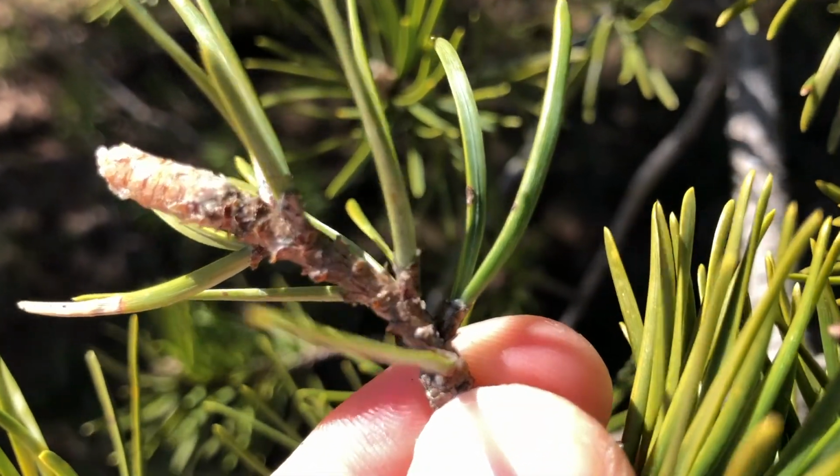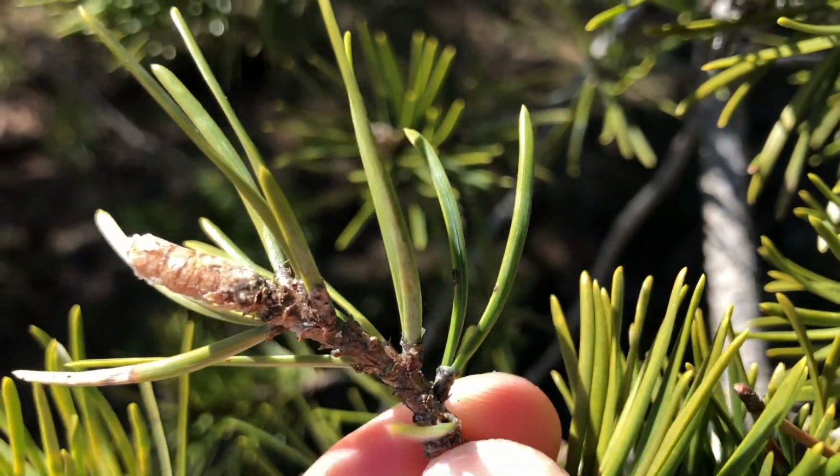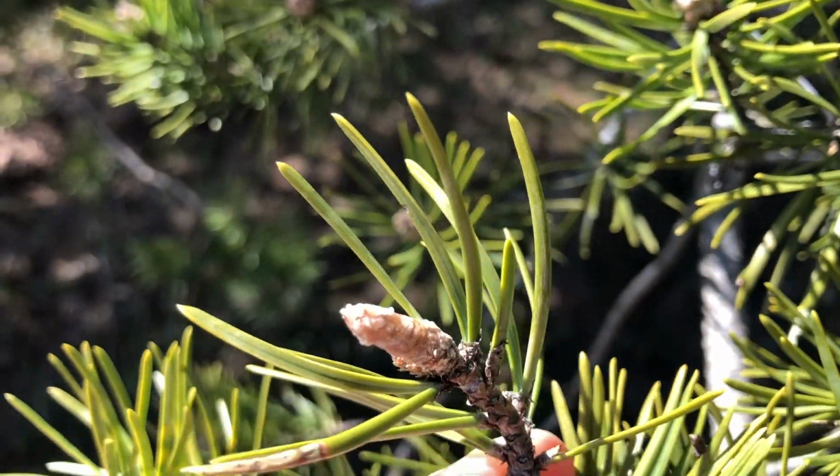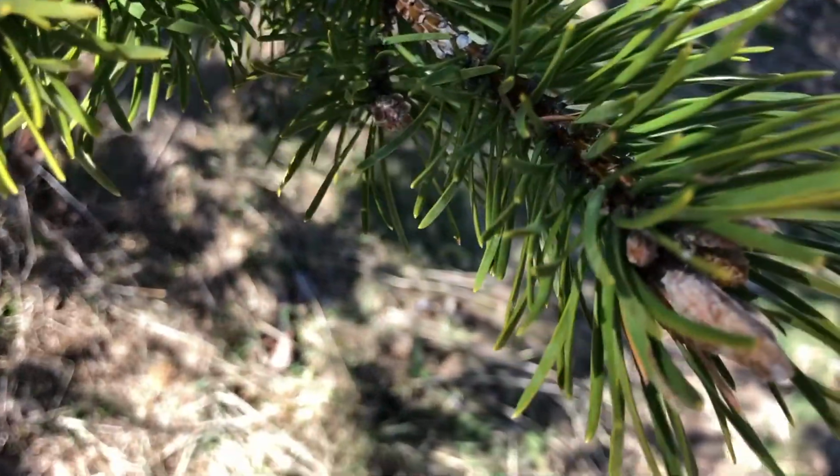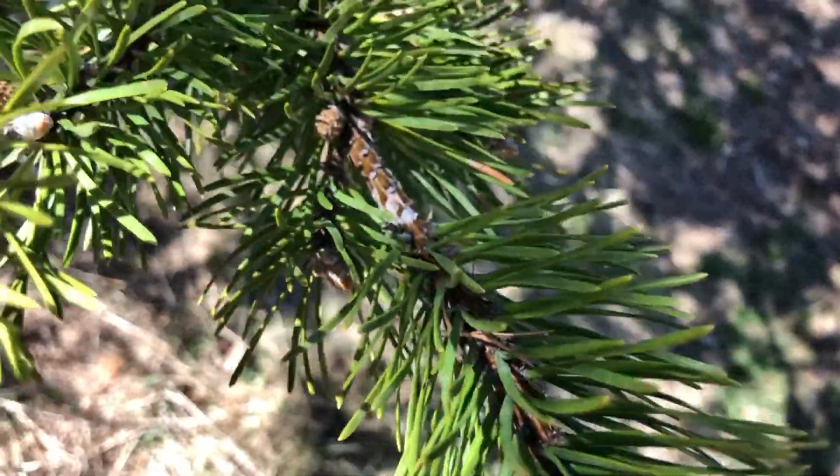So with jack pine needles, we have bundles of 2 here, very short needles, and you'll notice they kind of bend and make a V kind of shape. You'll see these throughout. They're almost kind of a yellowish green.